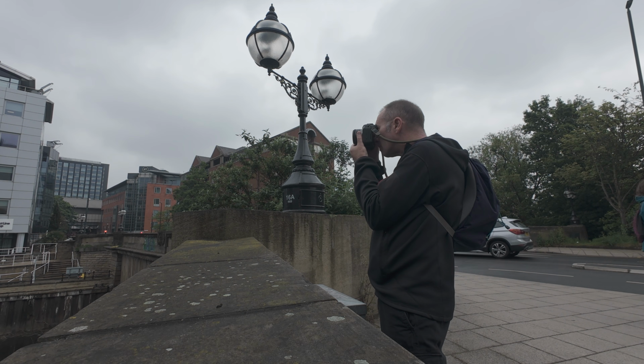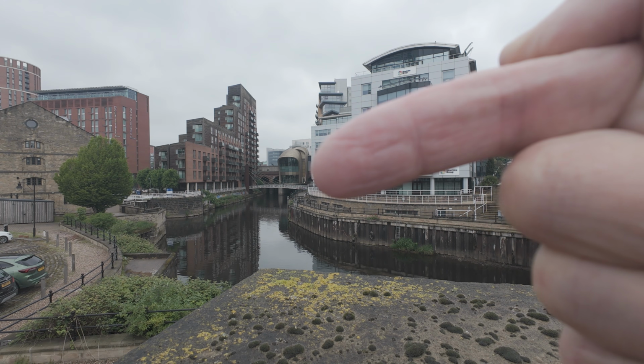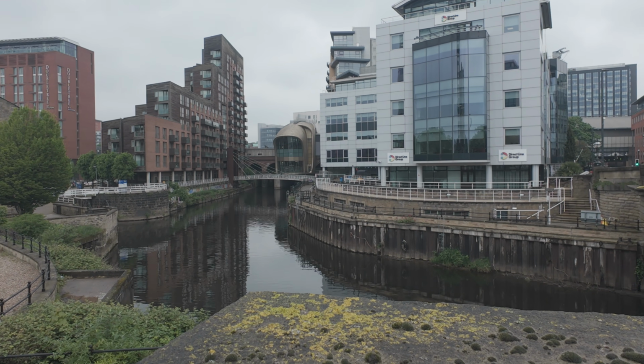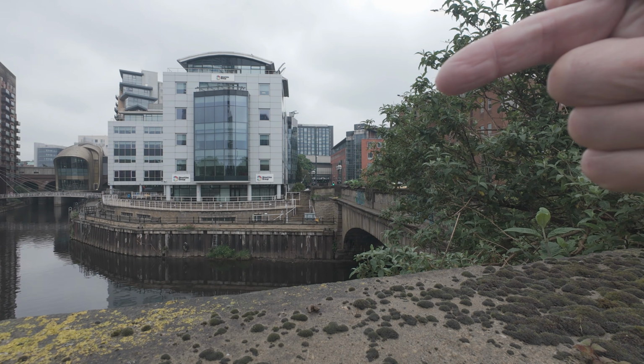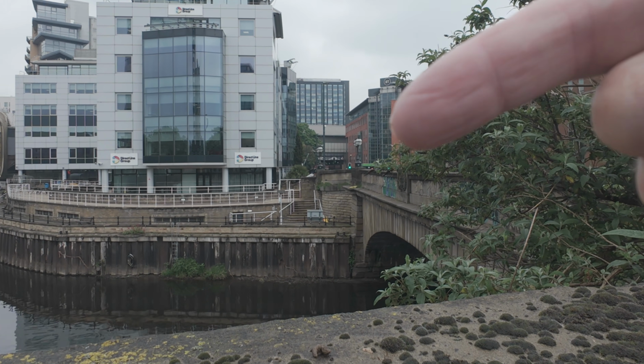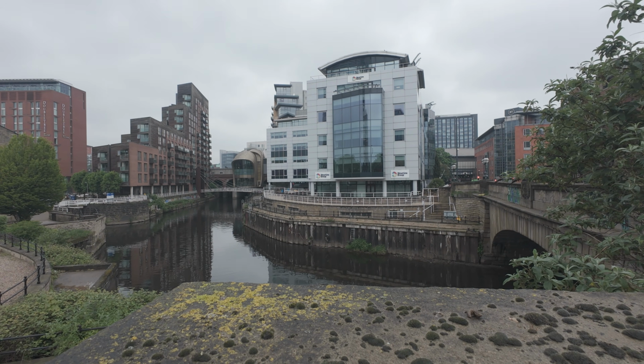I've just spotted a security guard there in his high-vis jacket. I want to walk down those steps and go along there. I might get accosted.